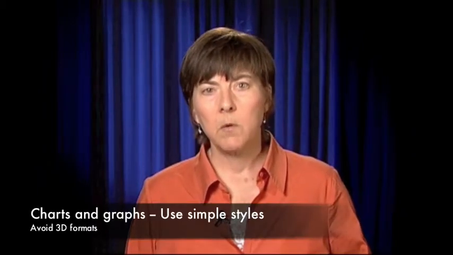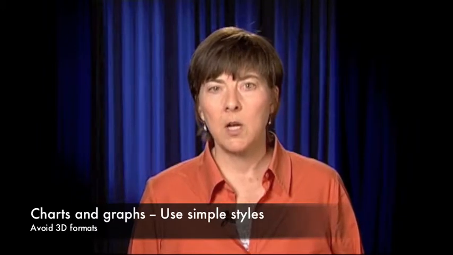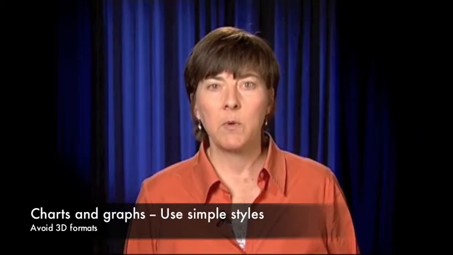If the images you submit are too small, if the resolution is too low, or if the quality is just too poor, we'll have to send them back to you and ask for something better. Submit photographs in color. For charts and graphs, black and white is okay. But always use the simplest formatting and shading possible and avoid 3D styles. You can submit charts and graphs as PDF or Excel files if you prefer.